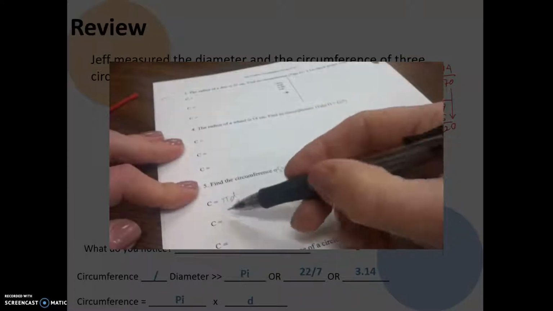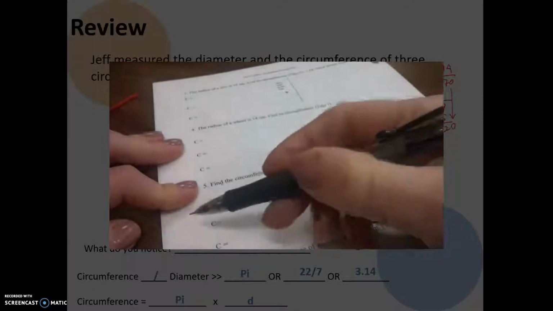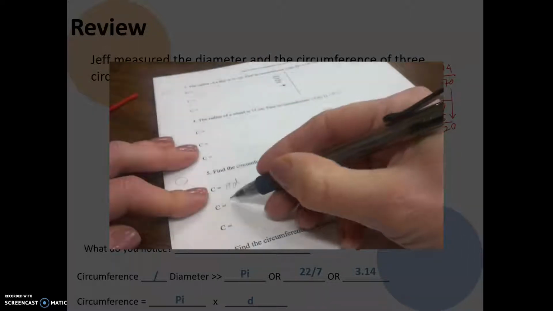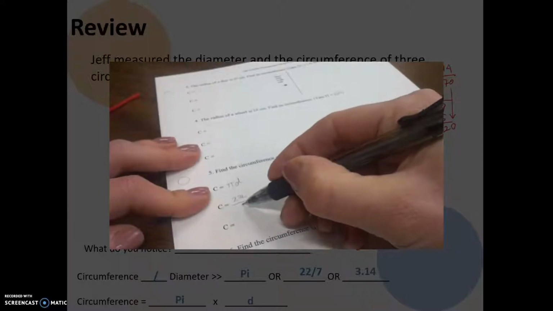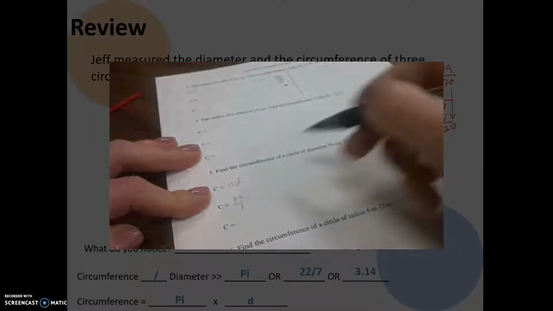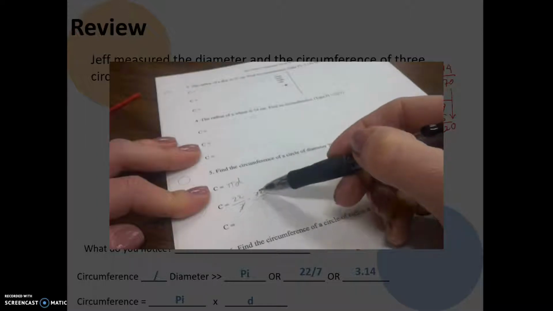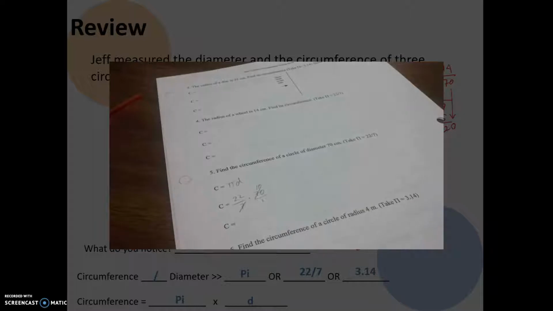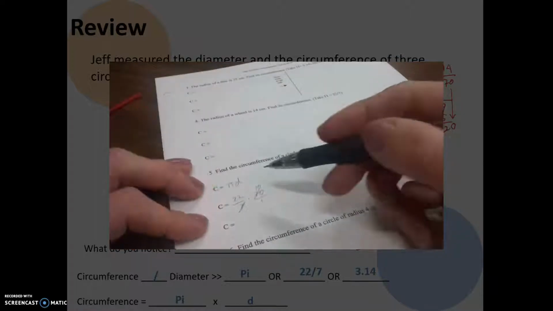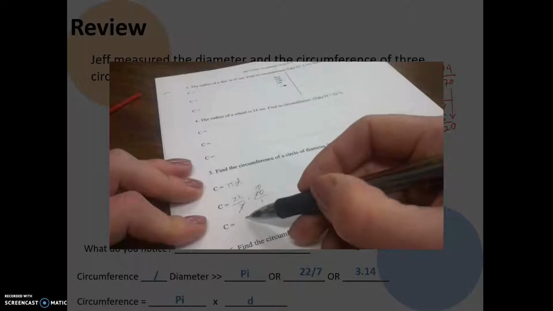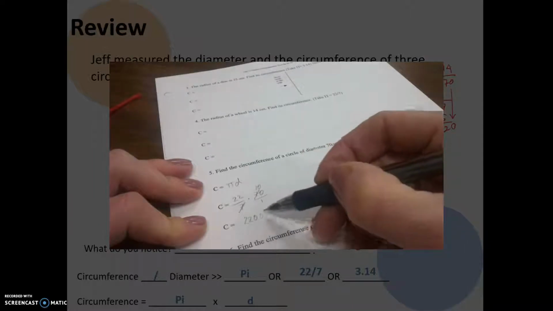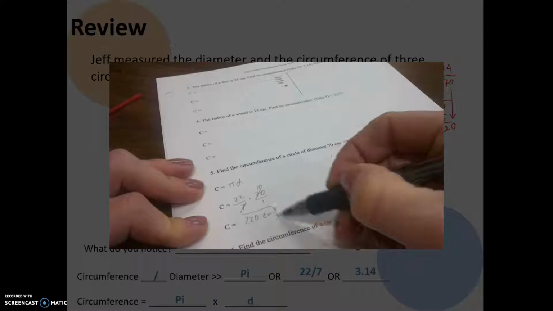Then we're going to substitute in our values. If we're going to use 22/7, let's substitute that in for pi. So 22/7 times 70 centimeters. Okay, check this out. We can cross cancel, can't we? We can make that a 10 right there, and now we just have 22 times 10. And if we multiply 22 times 10, we get 220 centimeters. Awesome.